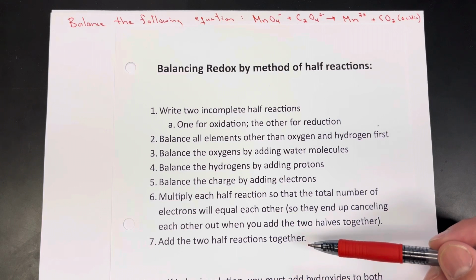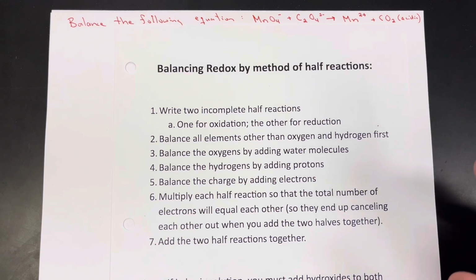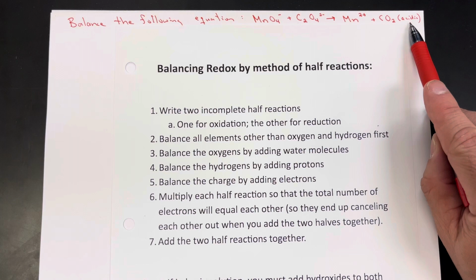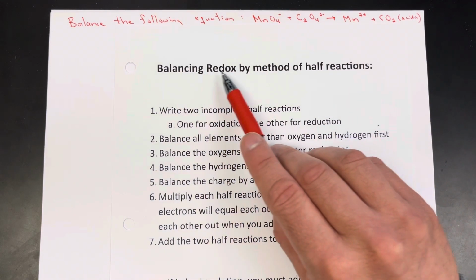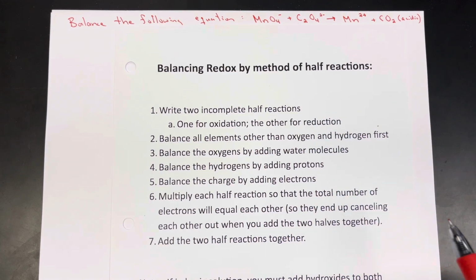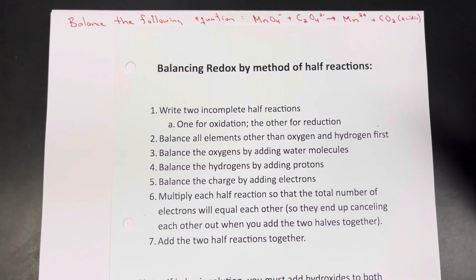Now, a clear indication that you have to use this method is at the end, you're going to see either the word acidic or basic. And that's an indication that you're probably going to have to use this method. So this method's kind of like a specialty tool. You're not going to use it very often, but when you do need to use it, you're going to be glad that you have this tool in your toolbox of chemistry things that you're able to do.